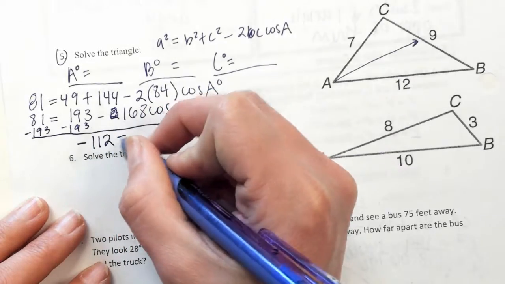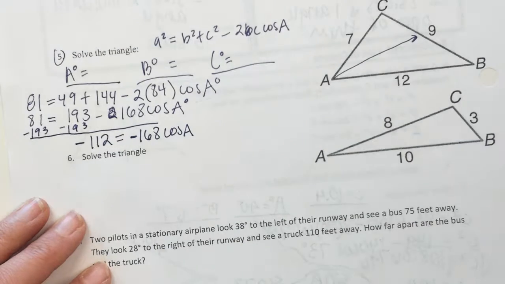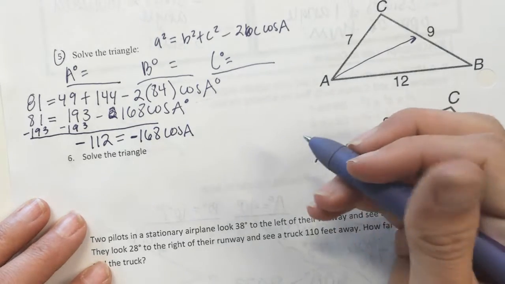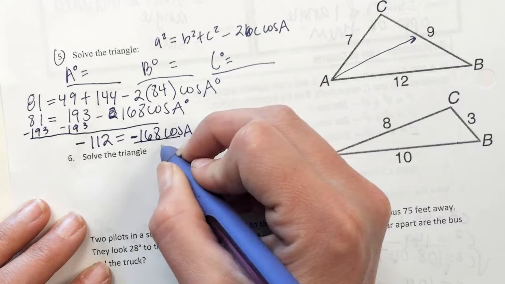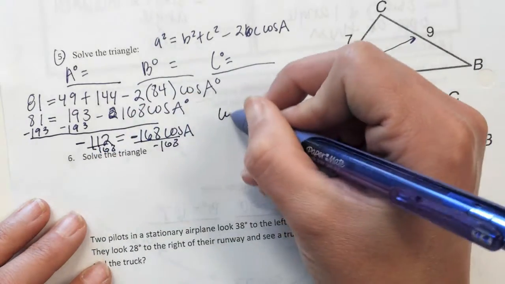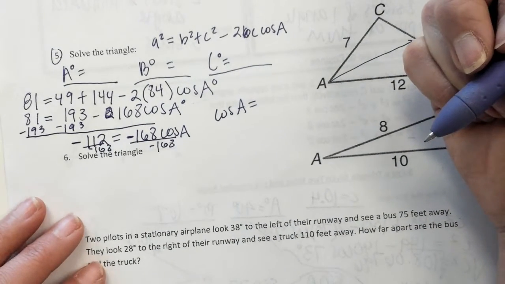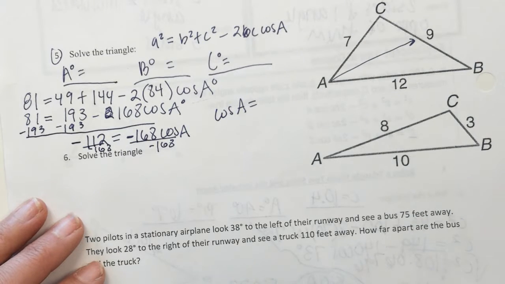What's 81 minus 193? Negative 112 equals negative 168, correct? Cosine A. Everybody with me? Now how do I get A by itself? Divide by what? Not just 168, but negative 168. Good. Go ahead and do that in your calculator. And that's going to give me what degree? Good. We know that's not a degree. It's 0.66 something. So what do we have to do with that? Good. Cosine inverse. And go ahead and type that in.